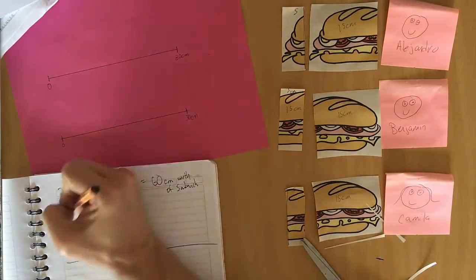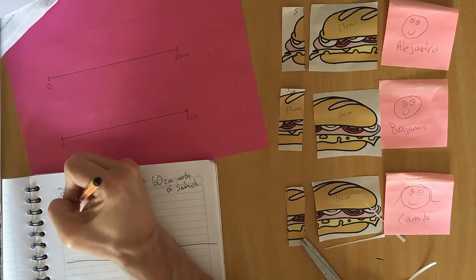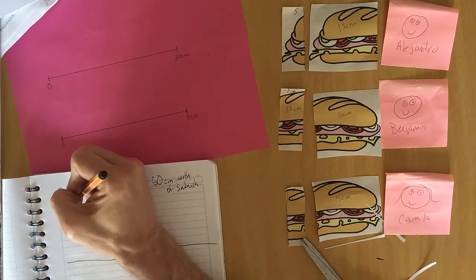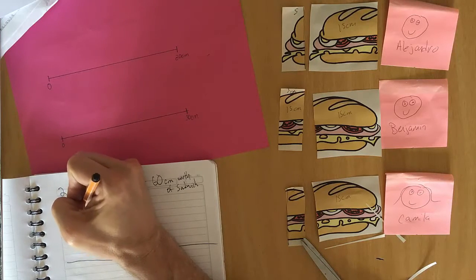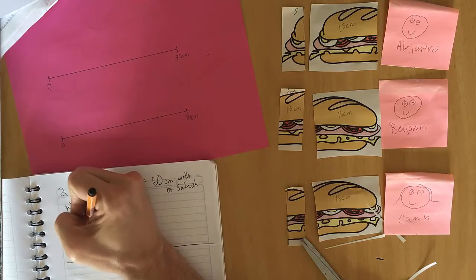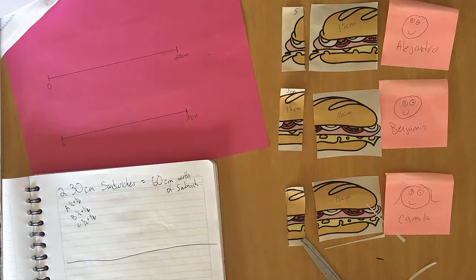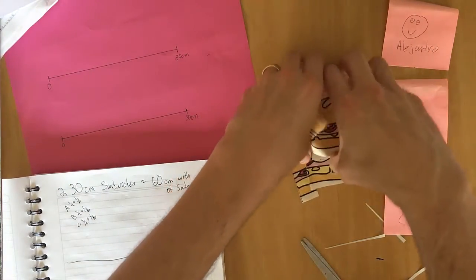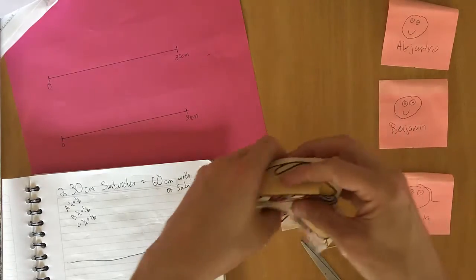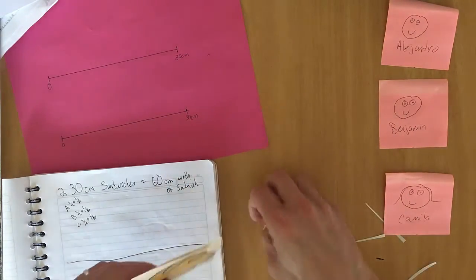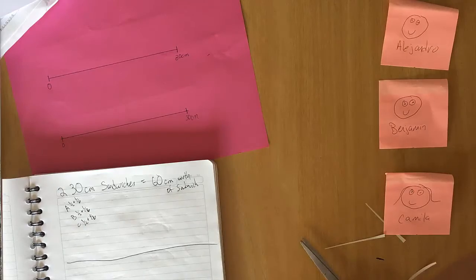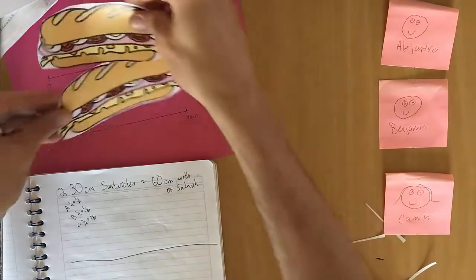So I'm just going to write this down. 1/2 and 1/6 of a sandwich. And then we're going to talk about maybe a different way to do this. Okay. Let's think about it differently. All right, let's start over.